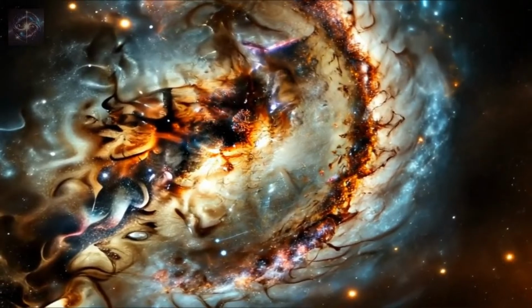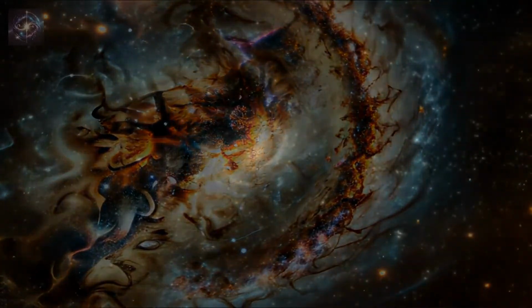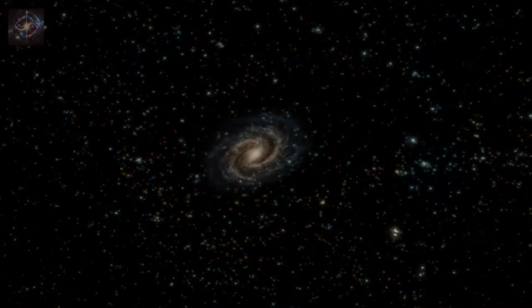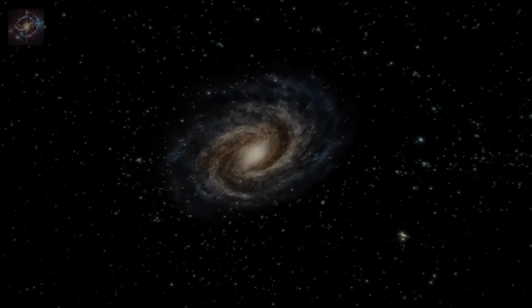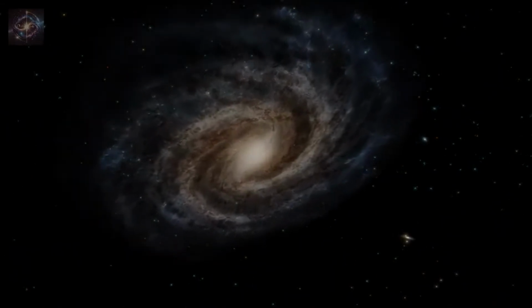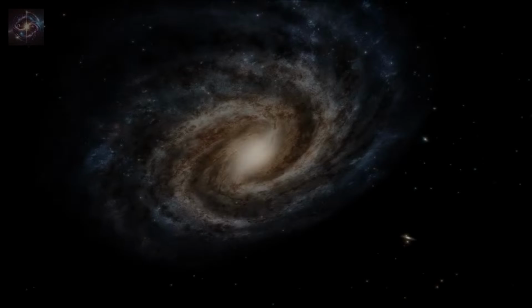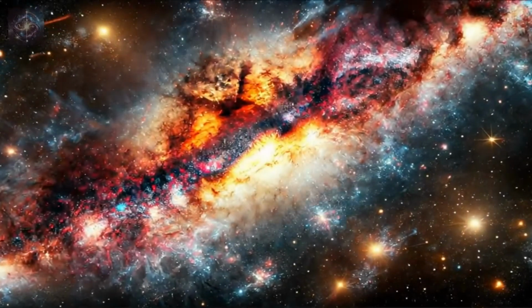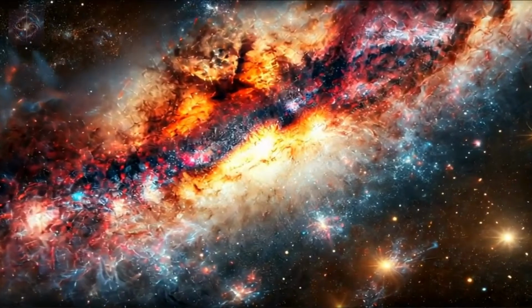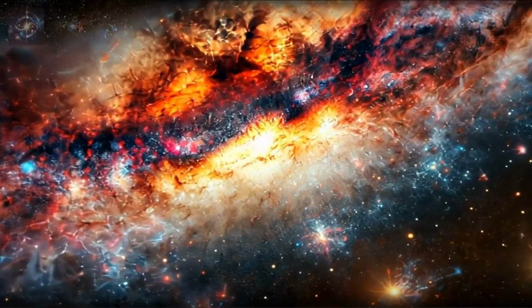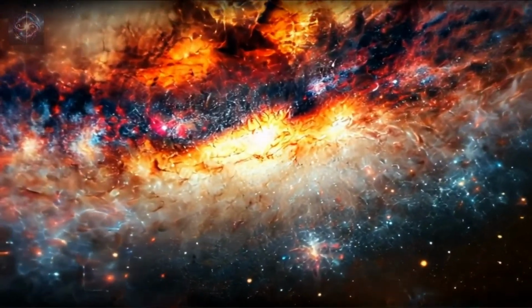The galaxy is also surrounded by an invisible halo of dark matter, which provides the gravitational framework that holds it together. Without dark matter, the Milky Way's stars would not orbit fast enough to stay bound to the galaxy. The Milky Way's journey is far from over.